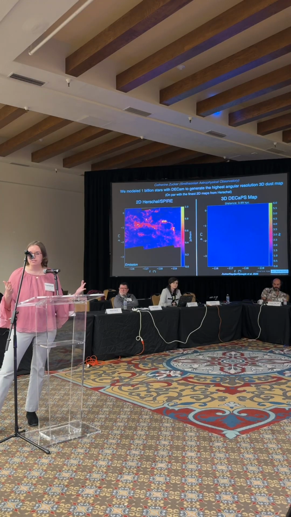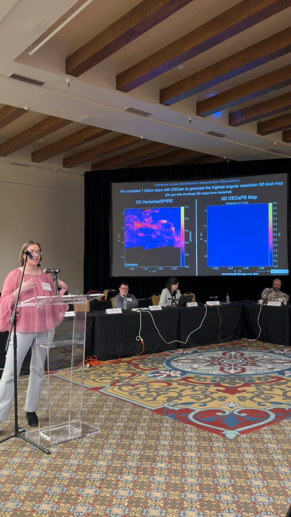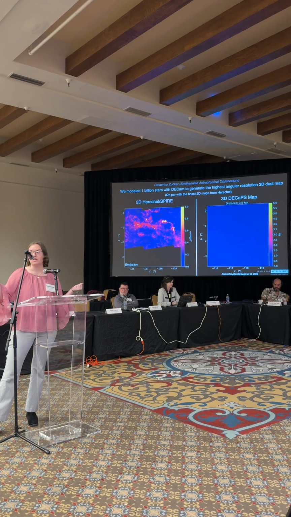And the implications of this are several. For many of you, we need to determine distances to astronomical objects in the Milky Way. So this enables a host of downstream science. And so the map is now available. The catalog is also available on our lab's Astro Data Lab.